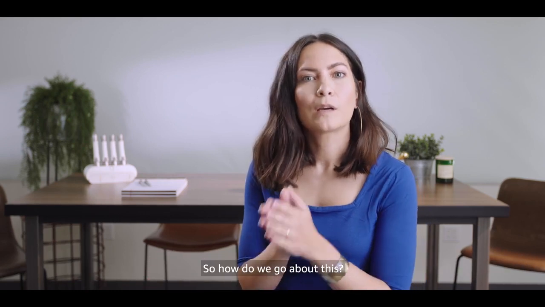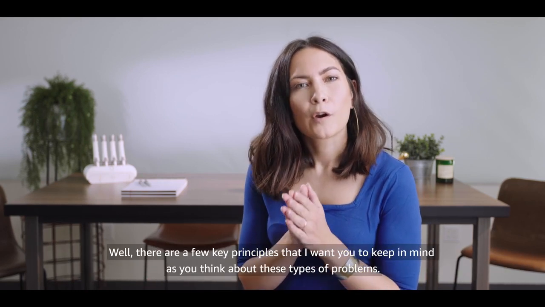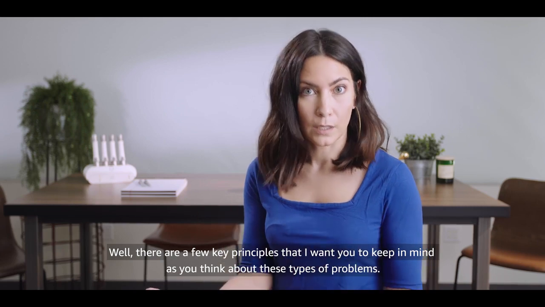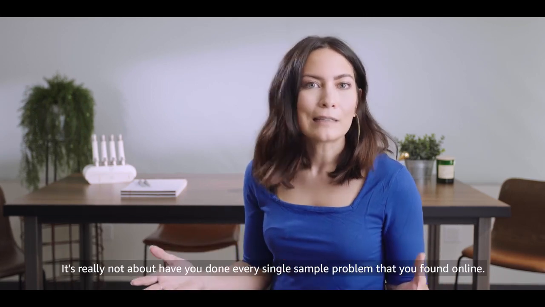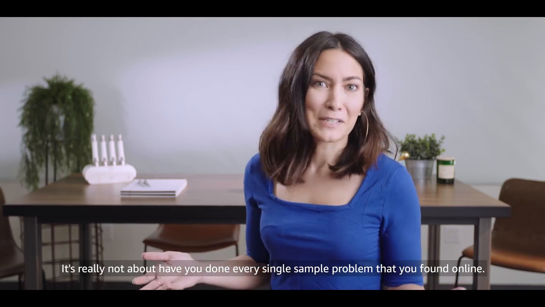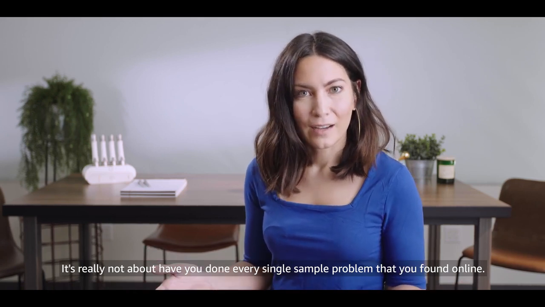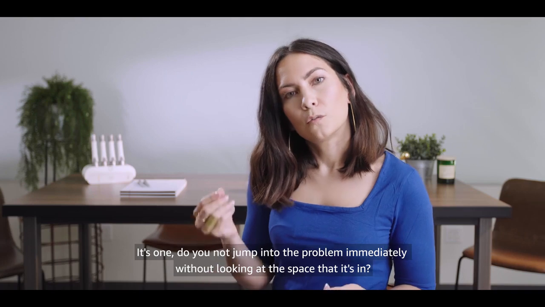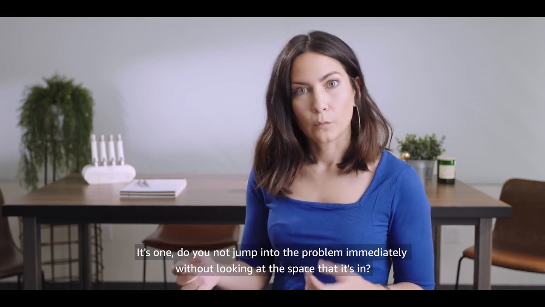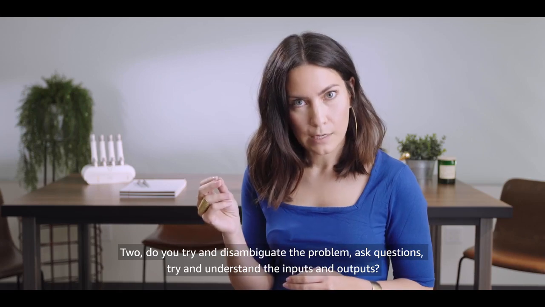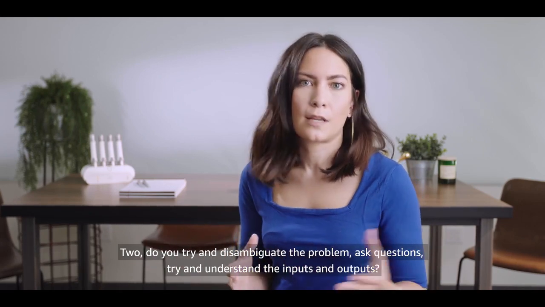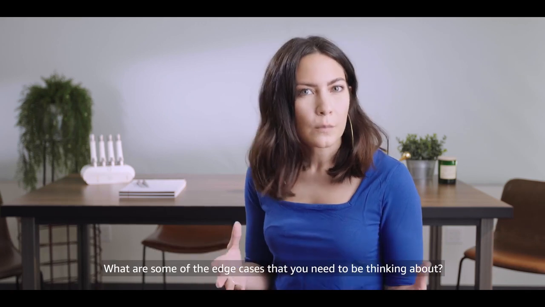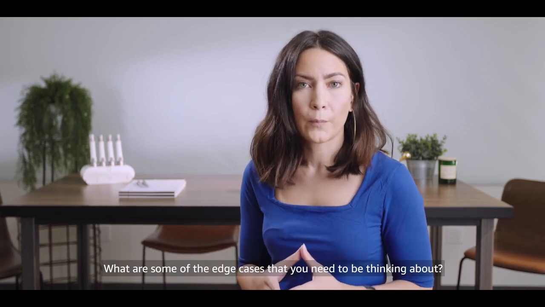So how do we go about this? Well, there are a few key principles that I want you to keep in mind as you think about these types of problems. It's really not about, have you done every single sample problem that you found online? It's one, do you not jump into the problem immediately without looking at the space that it's in? Two, do you try and disambiguate the problem? Ask questions, try and understand the inputs and outputs. What are some of the edge cases that you need to be thinking about?